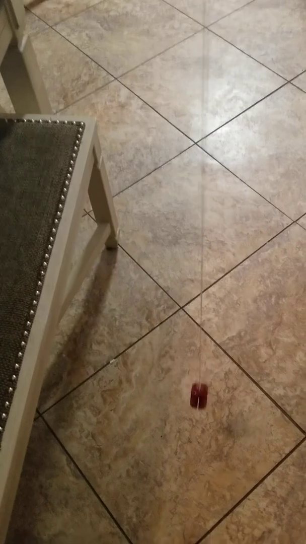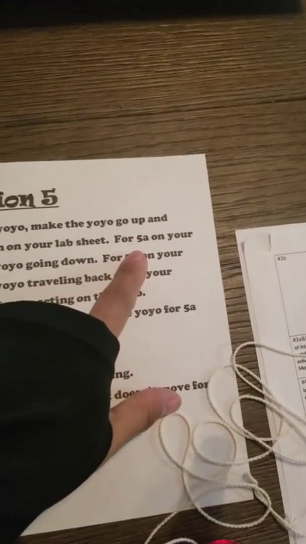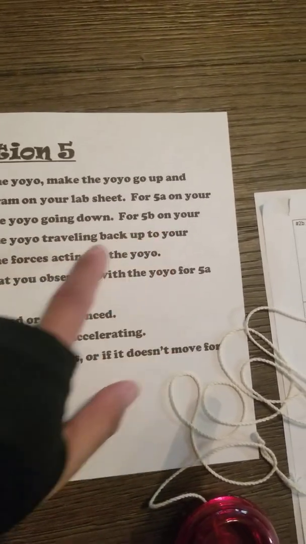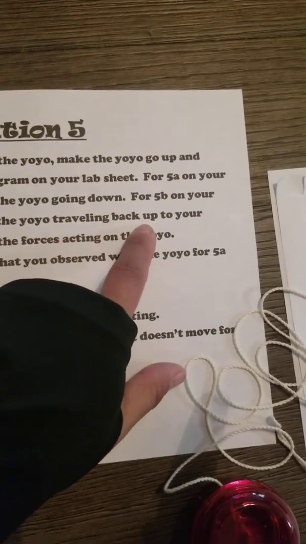All right, so here's my yo-yo. Down and up. Down and up. So for part A, 5A is going to be the yo-yo going down. 5B is a yo-yo traveling back up. Okay, let's finish that station.